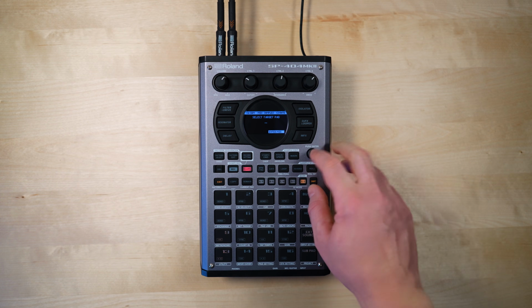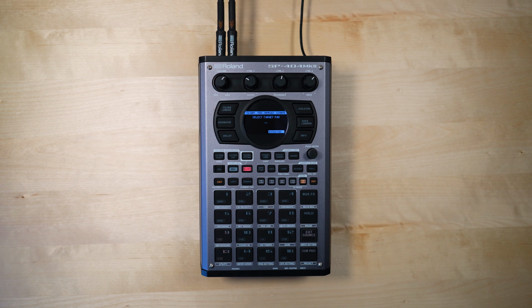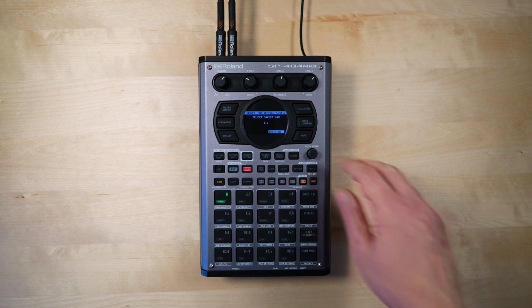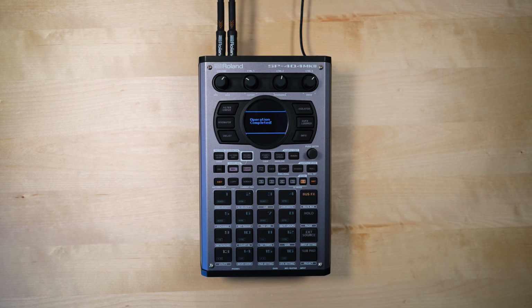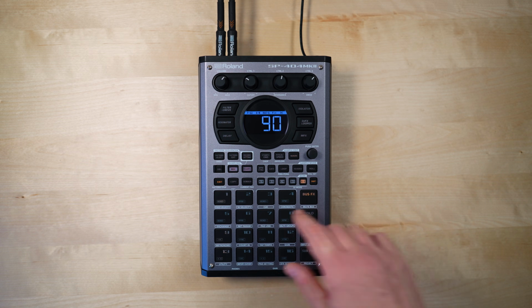Then you just press Enter and choose a pad to record to. Press Enter again. And here we have our combined sample.